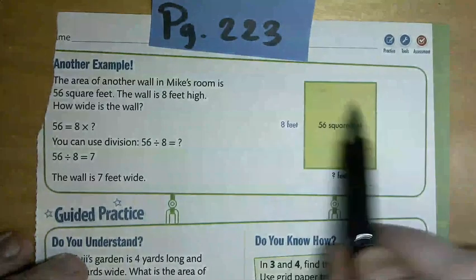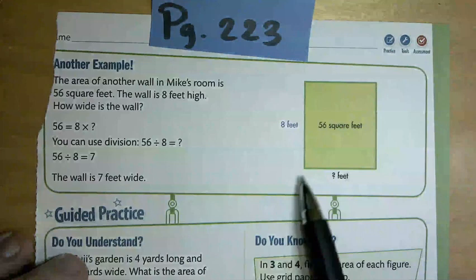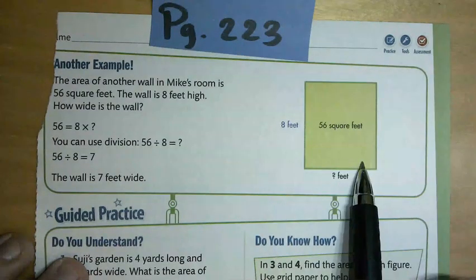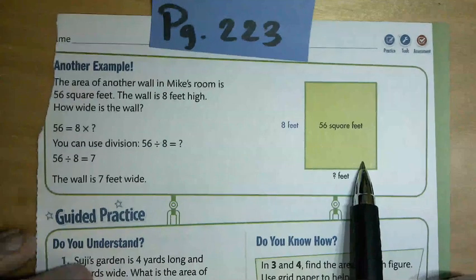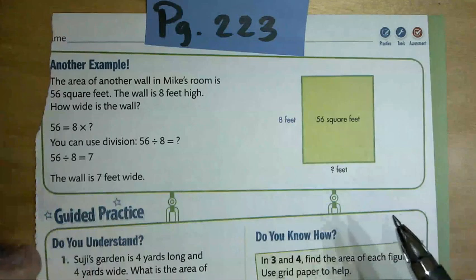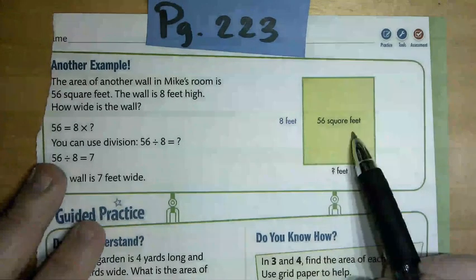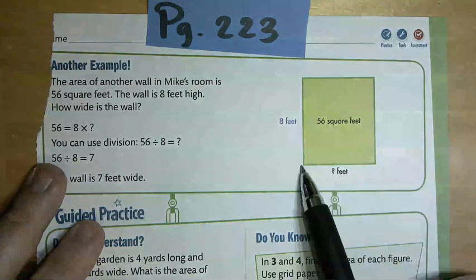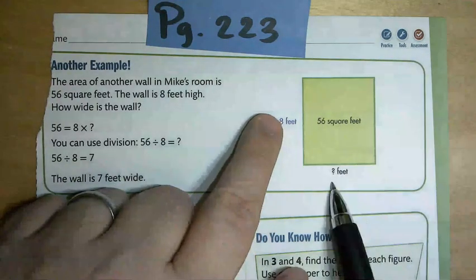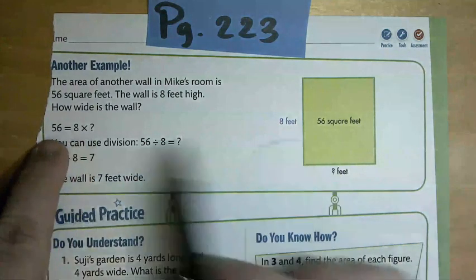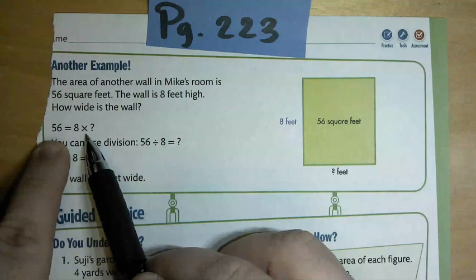So we know how many feet tall it is, but we want to know how wide. All right. So how can we solve a problem like this? Well, this is a fact family. All right. So I could say 56 is equal to, we just said, if we take the height and times it by over here. So 8 times something will equal 56. And that's what they've written here. 56 equals 8 times something.